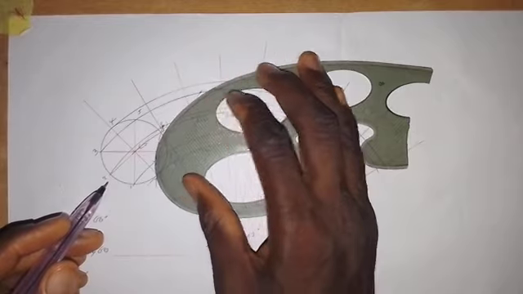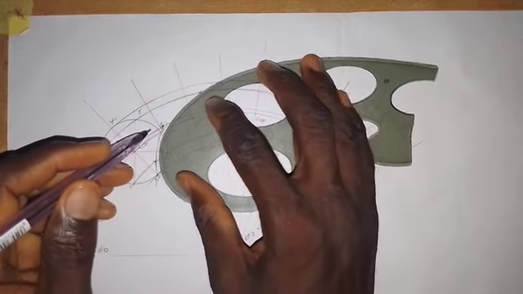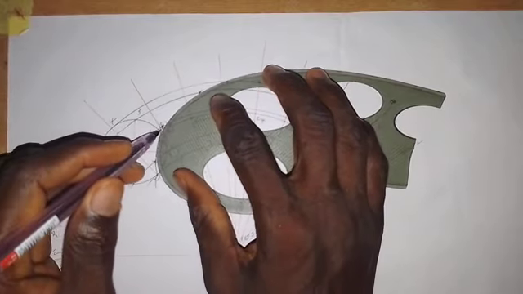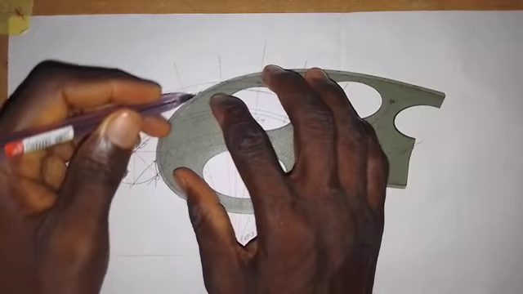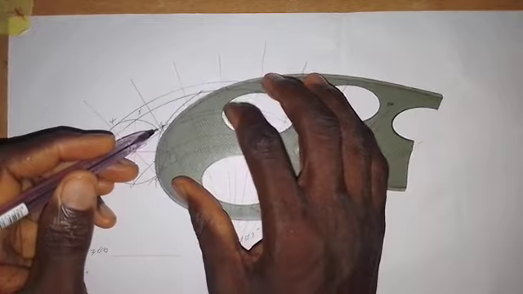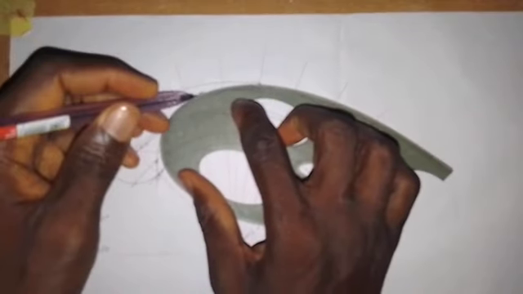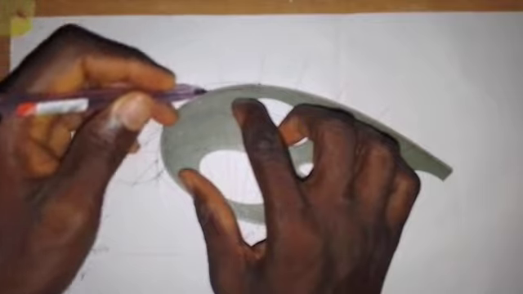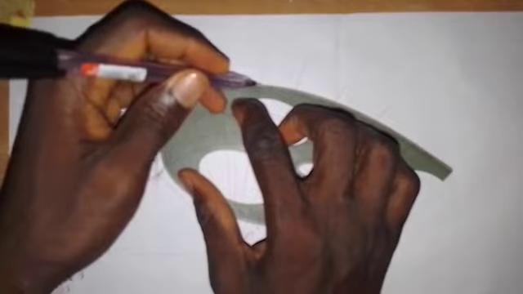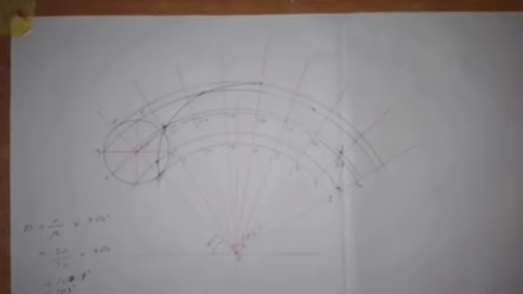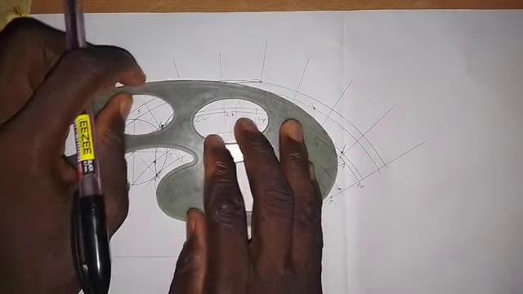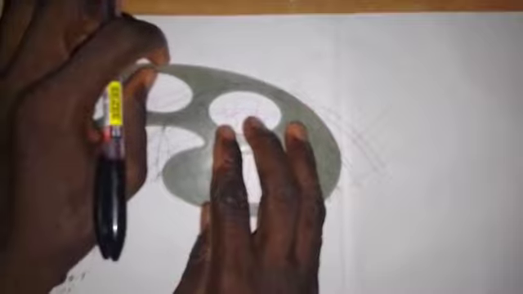Alright, so we take it easy so that we can have a smooth curve. Alright, then I will join this from here.